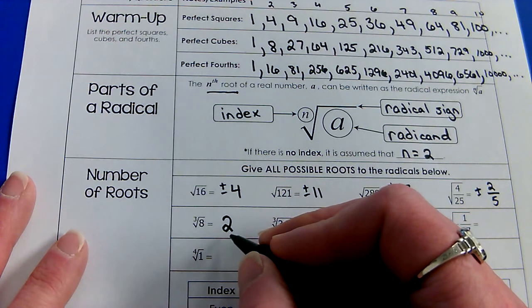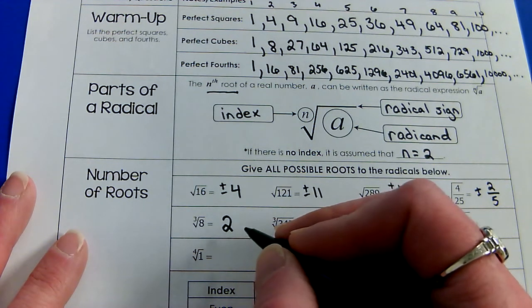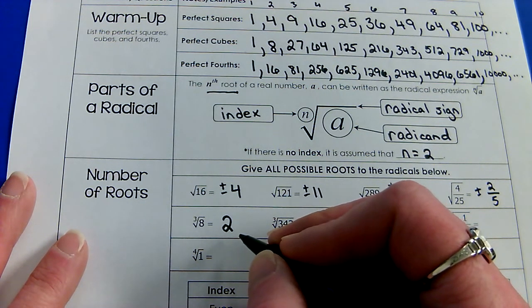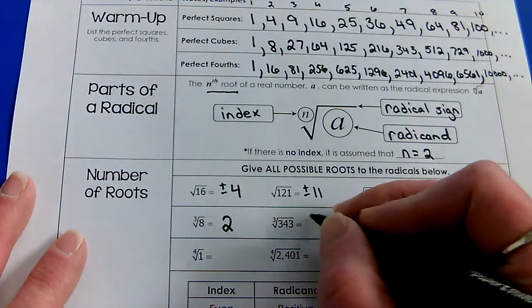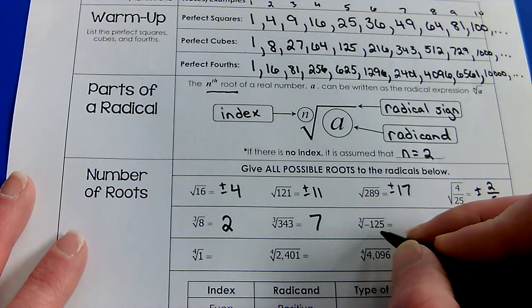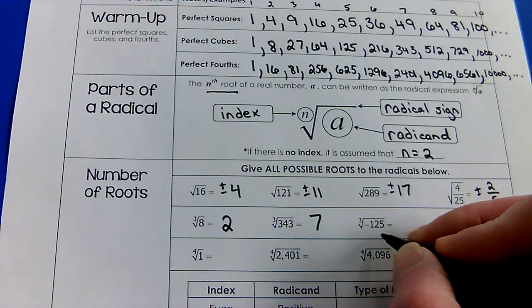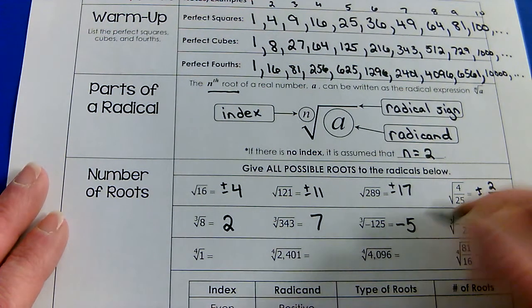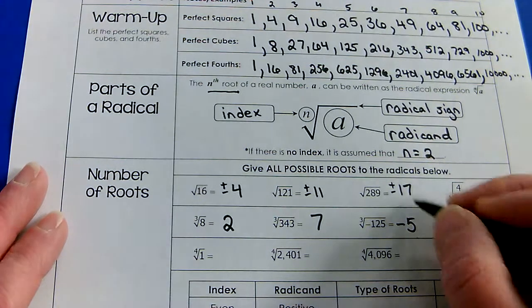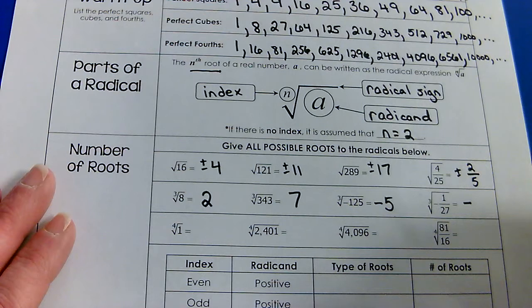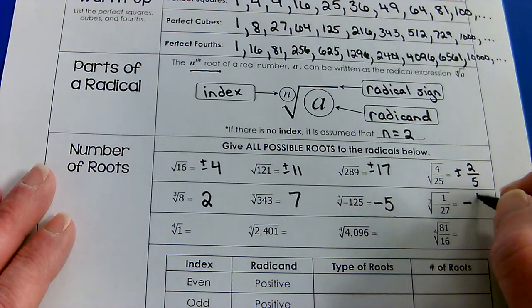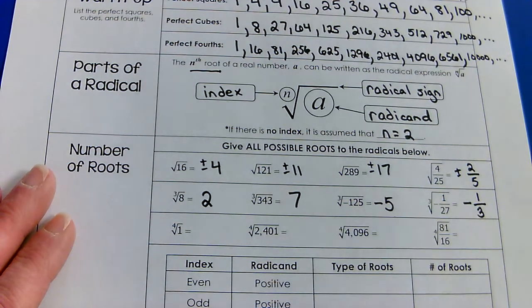Now, could it have been a negative 2? No, because a negative times a negative is positive, and if I multiply by another negative, I'd get a negative answer. What about 343? Well, that was 7 cubed. Here's a negative cube root. So that means it had to have been a negative number to start with. 5 cubed is 125, so this would have had to have been a negative 5. The cube root of a negative number is going to be negative. And the cube root of 1 is 1, and the cube root of 27 is 3.